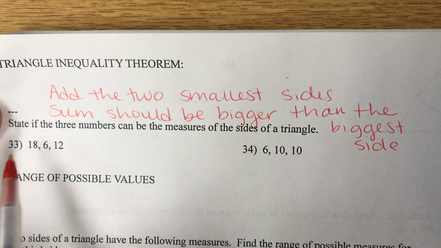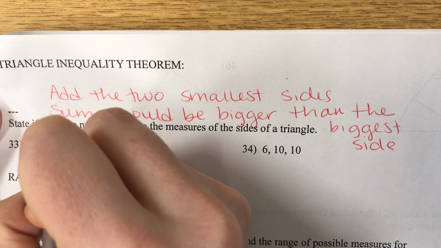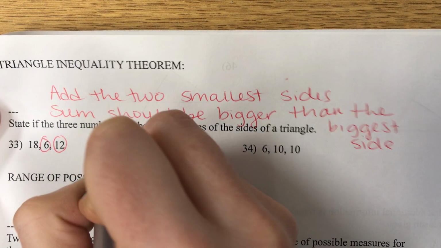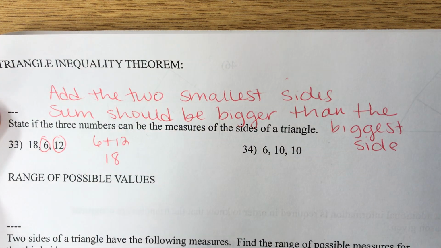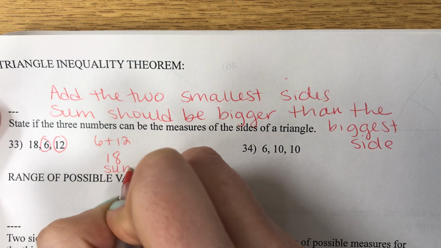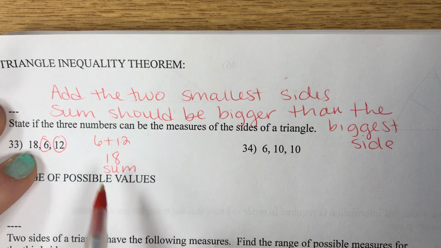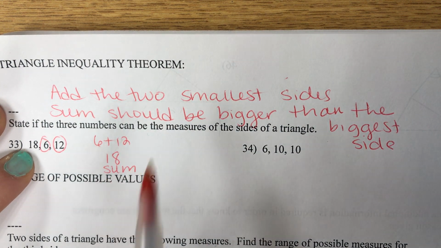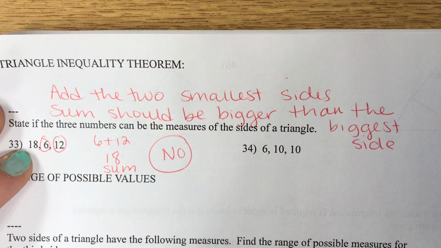Well, if I look at number 33, 6 and 12 would be the two smallest sides. I'm going to add them up. 6 plus 12 is 18. I want to check to see if 18, the sum, is bigger than the biggest side. Well, 18 equals 18. It's not bigger. So therefore, this is impossible.